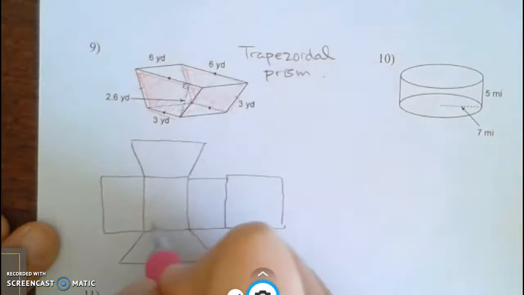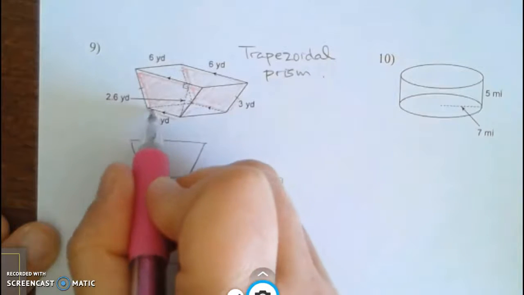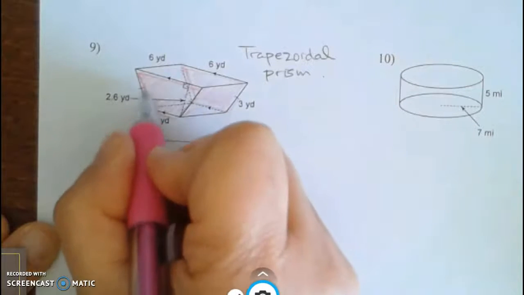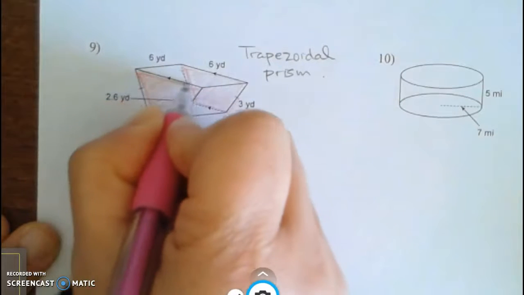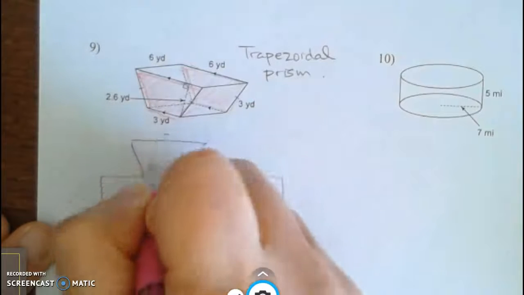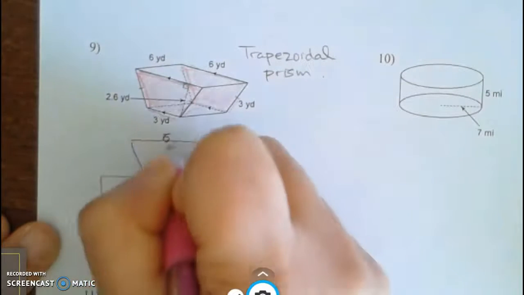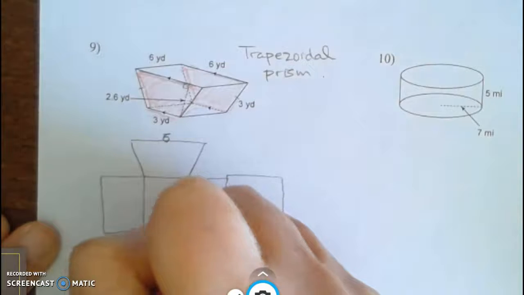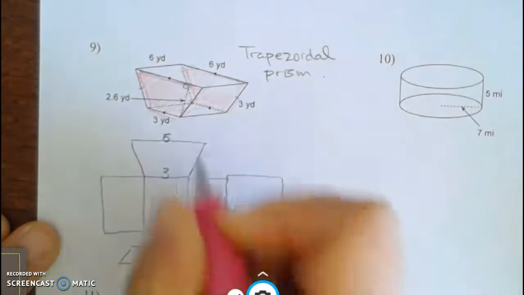Let's start by entering the dimensions. I know that the trapezoid's longer length is this length here, which is the same as this length. So this length is 6 yards, so this length is also 6 yards. Bottom length is 3 yards. So that's 6, and that is going to be 3. That means this is going to be 3, and this is going to be 6.